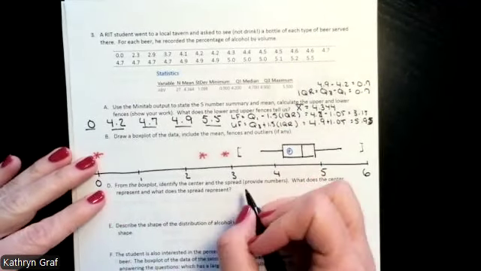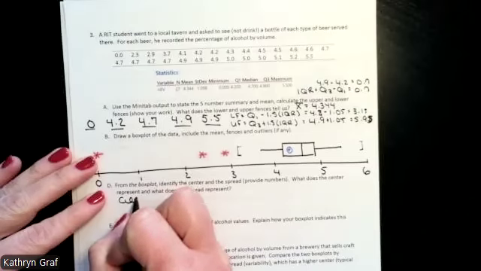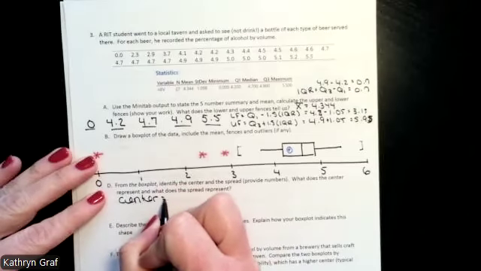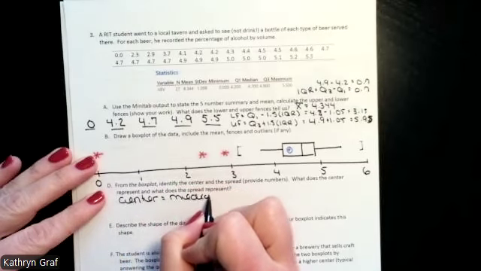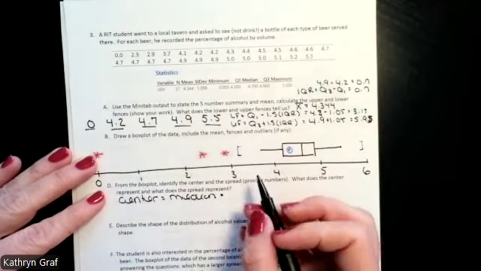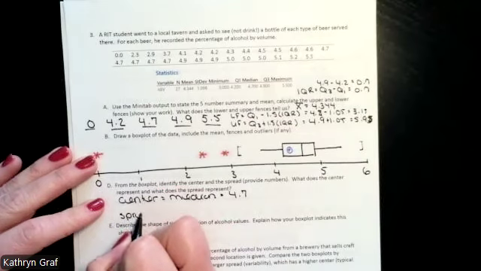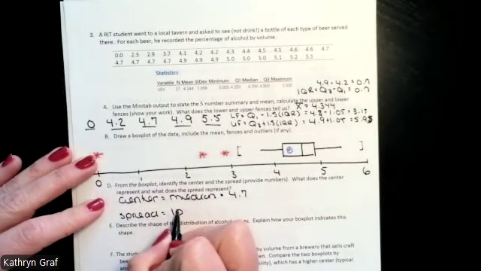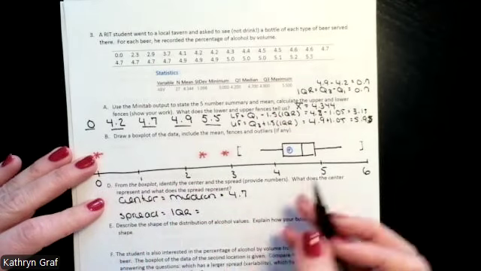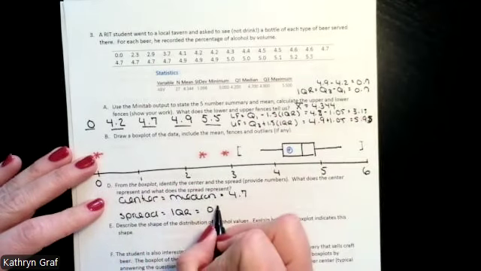All right, so it says from the box plot, identify the center and the spread, provide numbers. What does the center represent? What does the spread represent? So for box plots, the center that we're using is the median. And the median here is my quartile 2, which is 4.7. Then for the spread, for a box plot, we use IQR. And IQR we already calculated up here at 0.7.